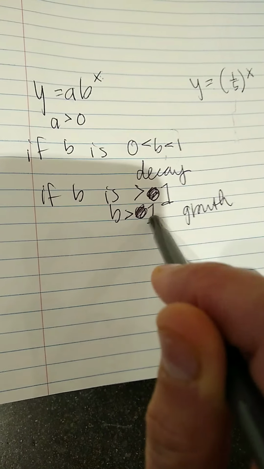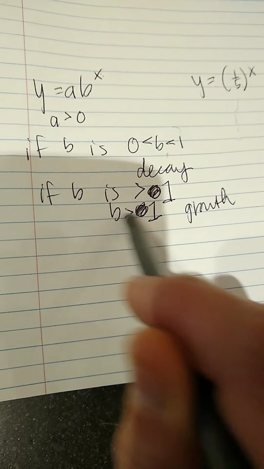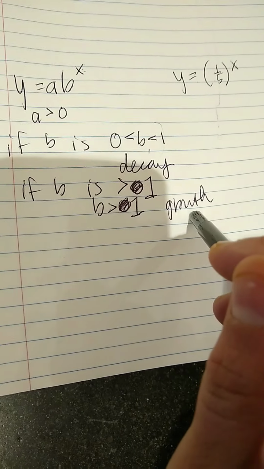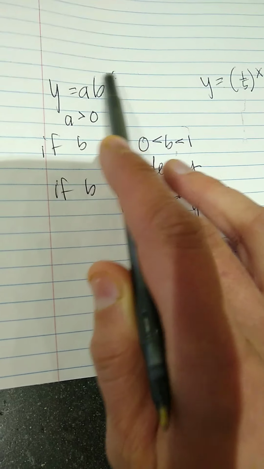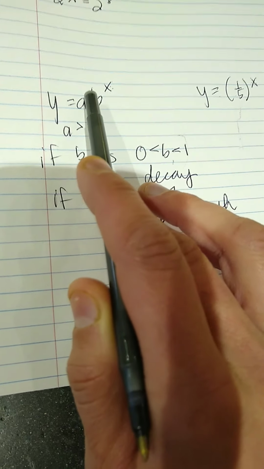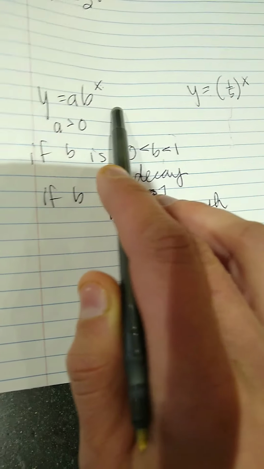If b is greater than 1, sorry for those scratch outs, then it's always a growth. So all you're looking for to be able to tell growth or decay is to find whichever term has an exponent. If it's greater than 1, it's growth. If it's between 0 and 1, it's decay.